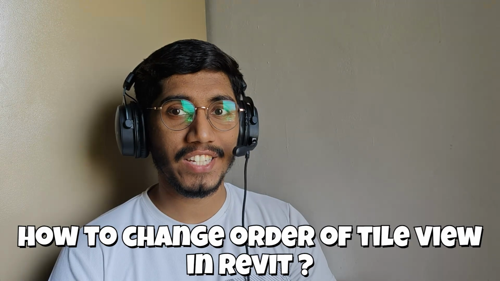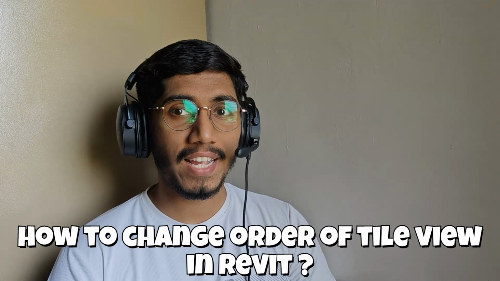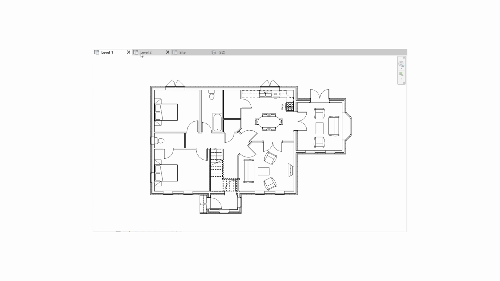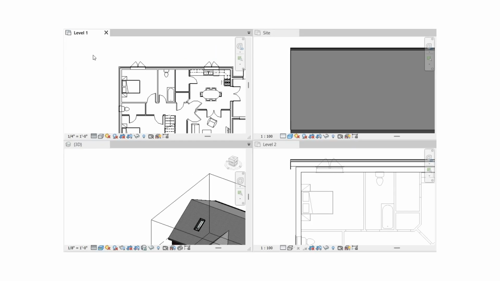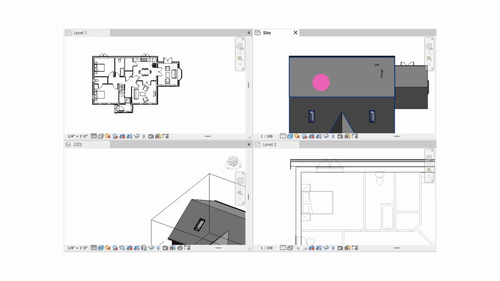So today in this video, I'll talk about something new. That is how you can change the order of tile view in Revit. Sometimes we need to work on a Revit project with multiple views on a single screen, I mean in a tile view.